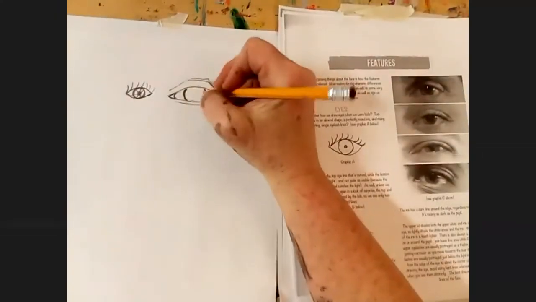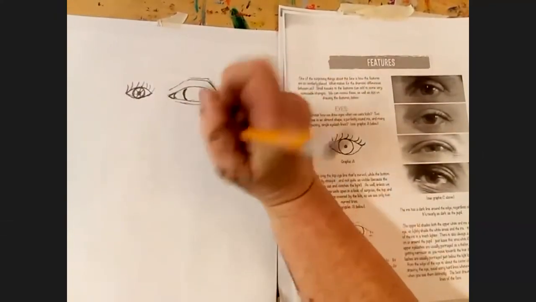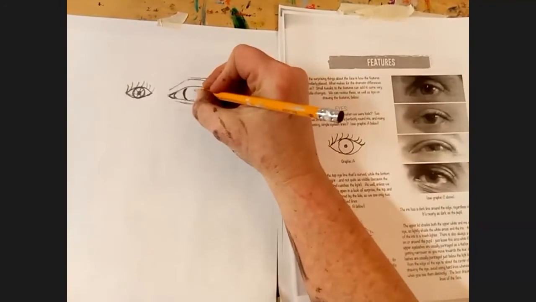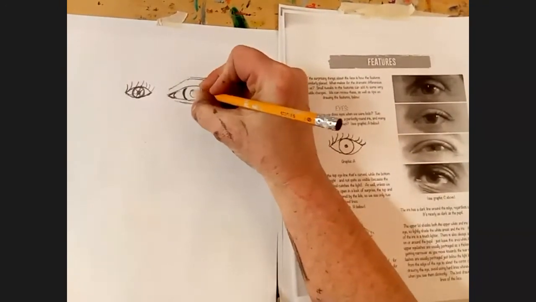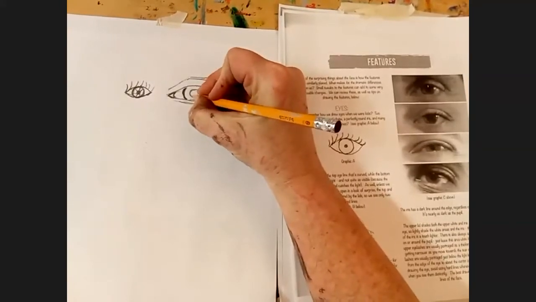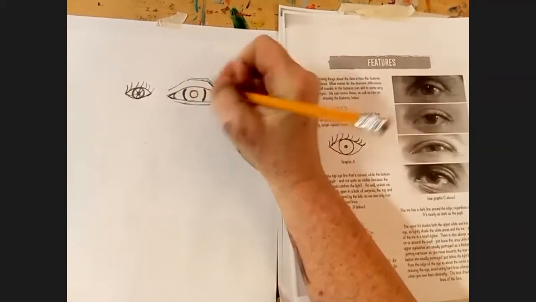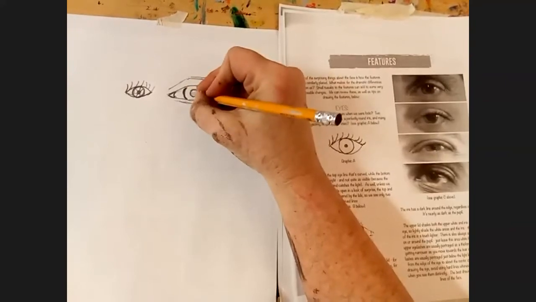The iris meaning this whole ball in the center where all the eye stuff is kept. Eye stuff, you like that? Very formal. I need a medical student here to tell me. Right. And then the pupil is also dark.